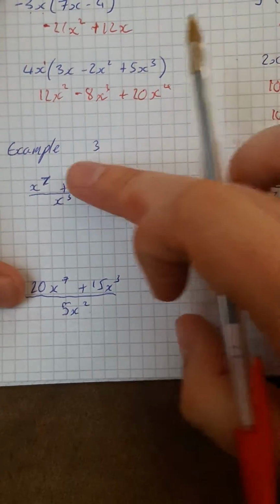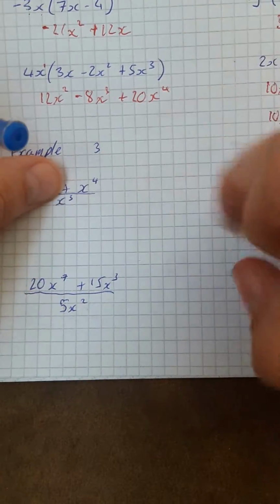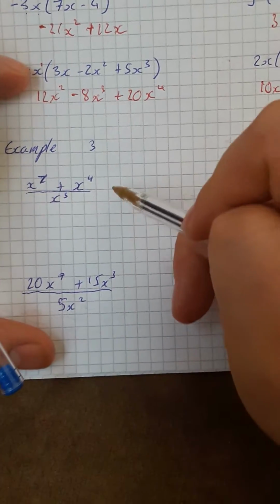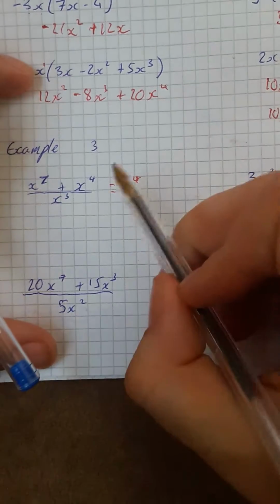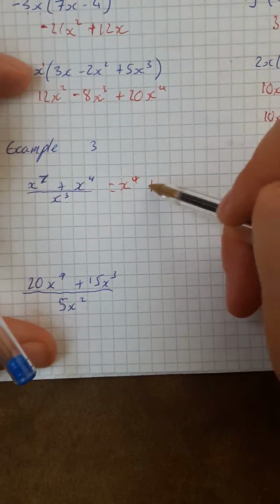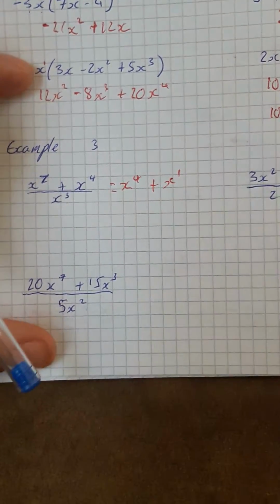So basically, you ignore it and you go, right, what's x to the 7 divided by x to the 3? And then, what's x to the 4 divided by x to the 3, right? So x to the 7 divided by x to the 3, well, you know that's x to the 4, because remember, we take away the indices, don't we, when we divide? And then x to the 4 divided by x to the 3, well, just take them away, and then you end up with x to the 1. The reason it's still an add there is because of an add there, yeah?